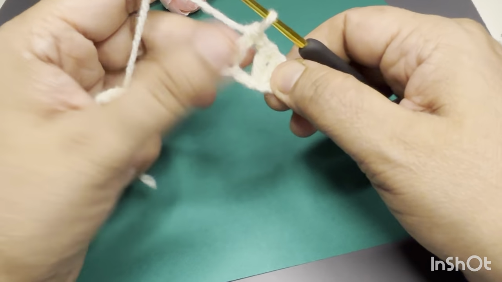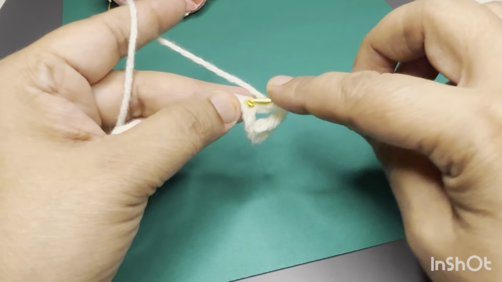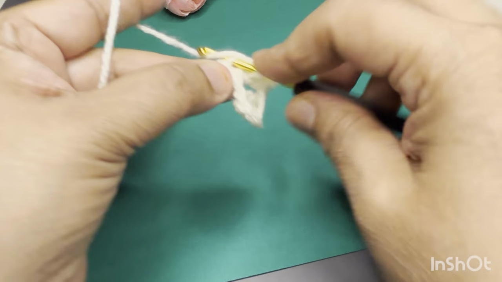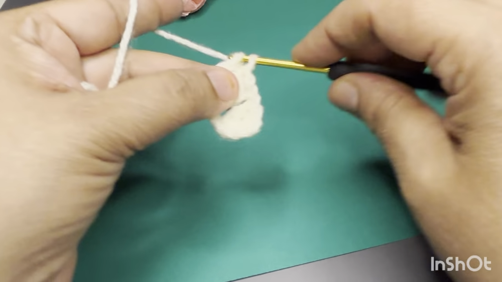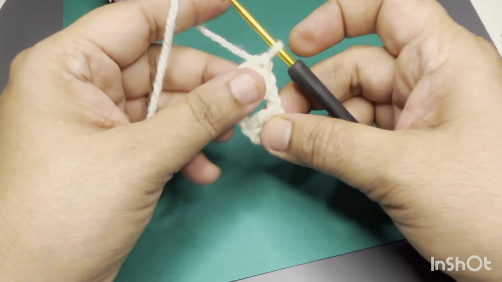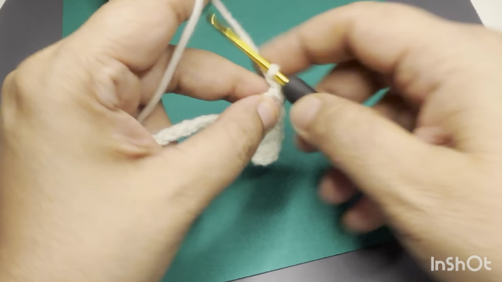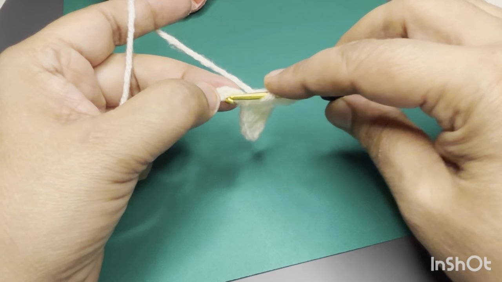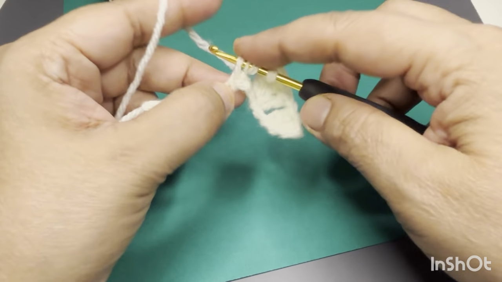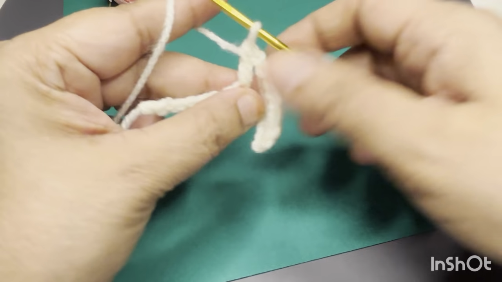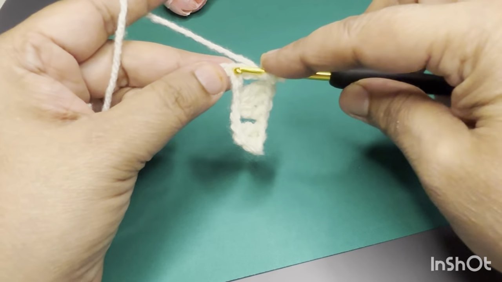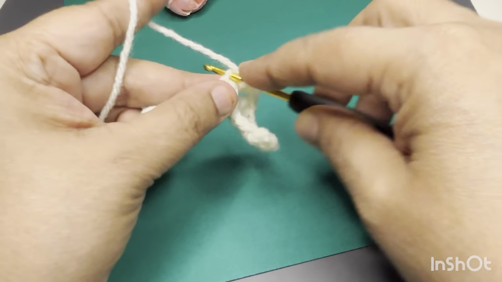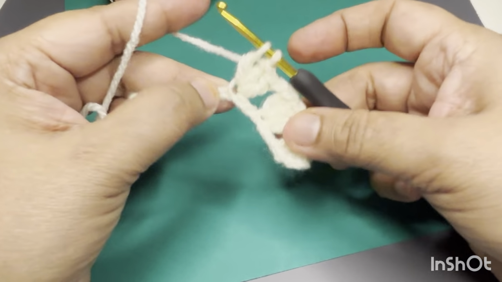You skip only 2 stitches, not 3, and make the next 3 stitches. You make 3 double crochet in the same stitch, then 1 chain, skip the next 2 stitches, go to the 3rd stitch and make 3 double crochet stitch. You repeat this pattern till the end.